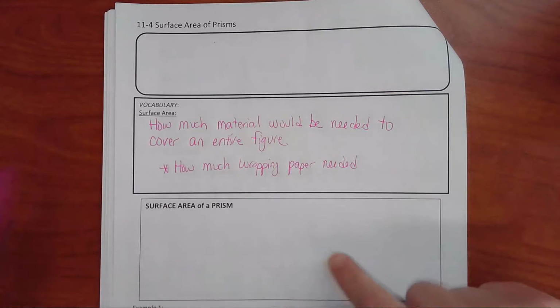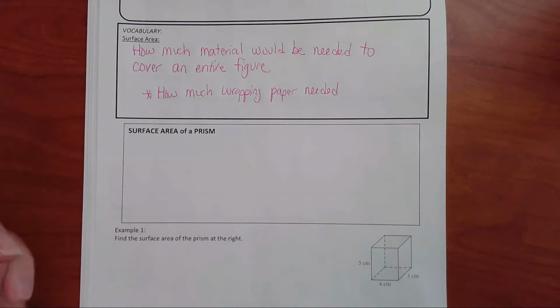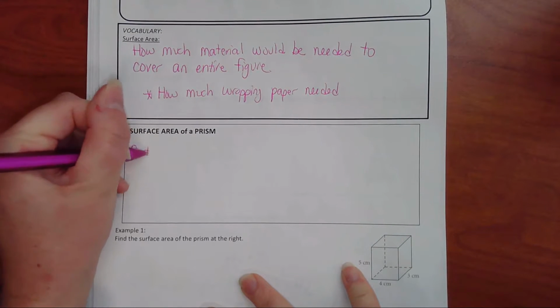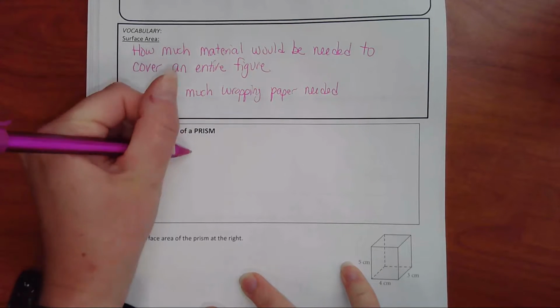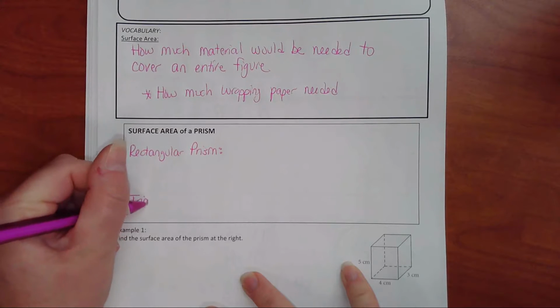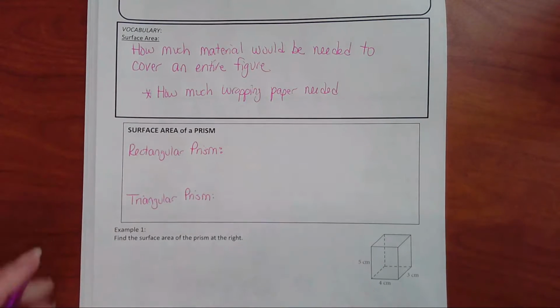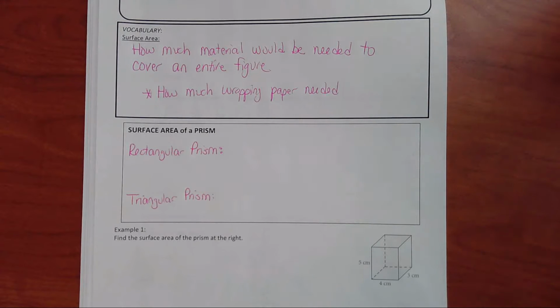So conveniently, the first figure that we're going to find the surface area of within this unit is a prism. And there are two types of prisms that we dealt with when we were finding the volume, and we're going to deal with those two again. There is a rectangular prism, that's going to look like your presents. And then there's a triangular prism. I am going to warn you that these formulas are going to be a little bit more involved, and you have to be really careful when you are using them. So we've just got to be a little more conscious.